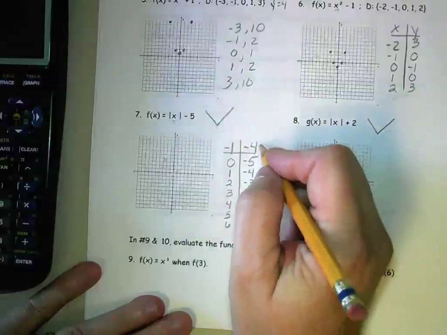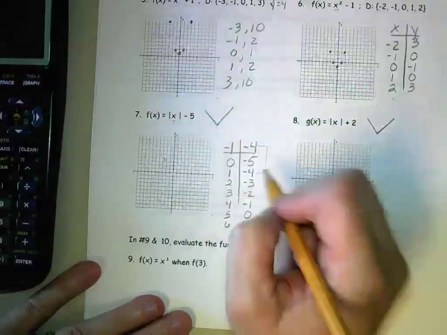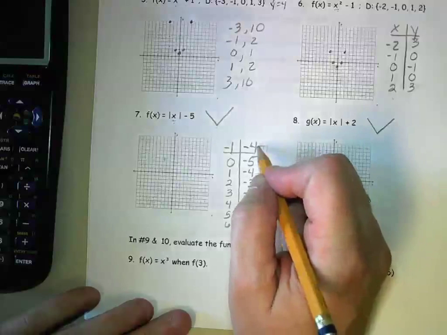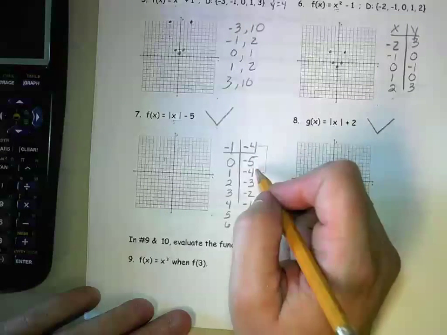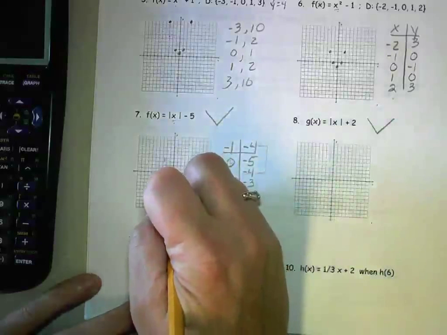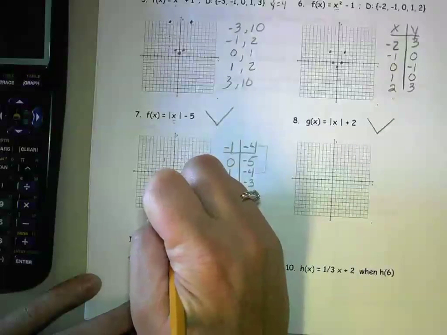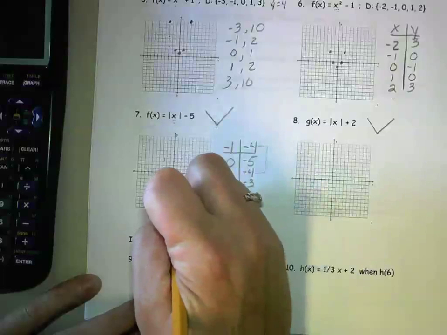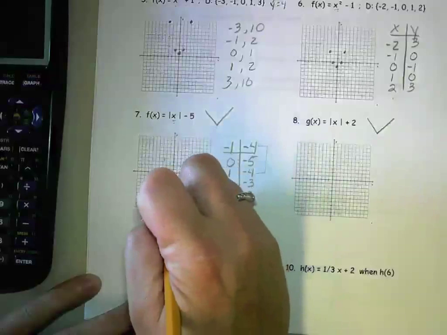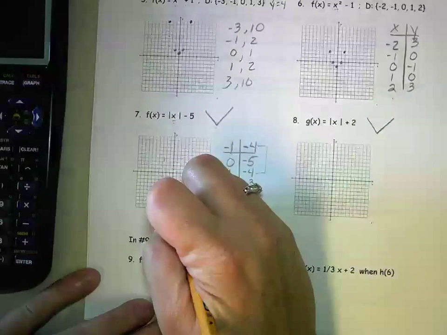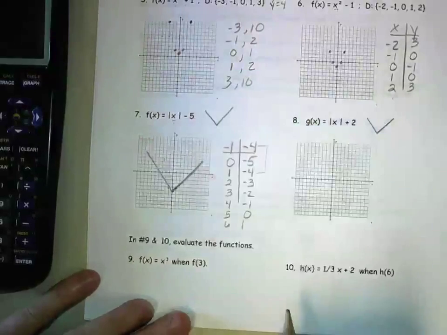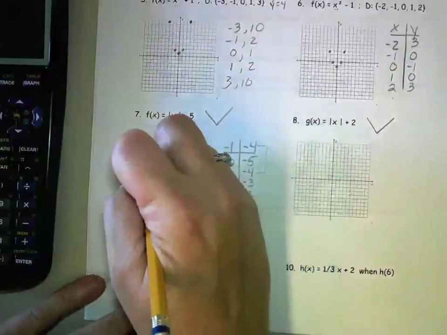And here, since these are both negative 4, you can see that this is the lowest point, and here they start going up. So that's how it forms our V. So we have 0, negative 5, 1, negative 4, and then also negative 1, negative 4. So this is where the V forms. That's your absolute value graph.